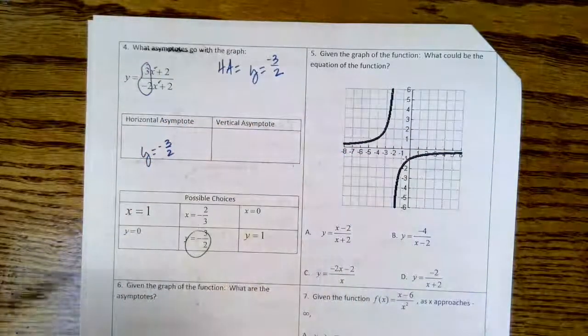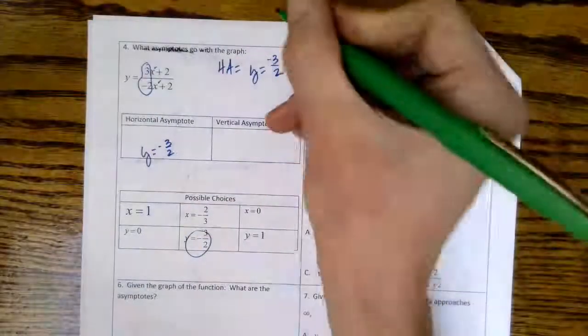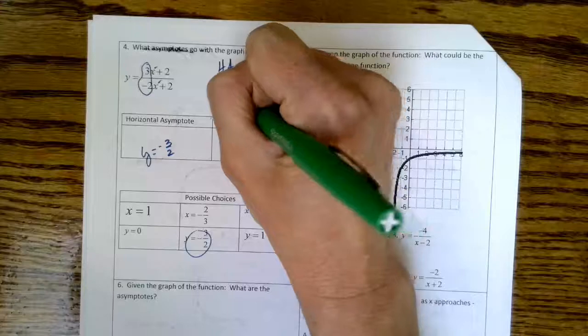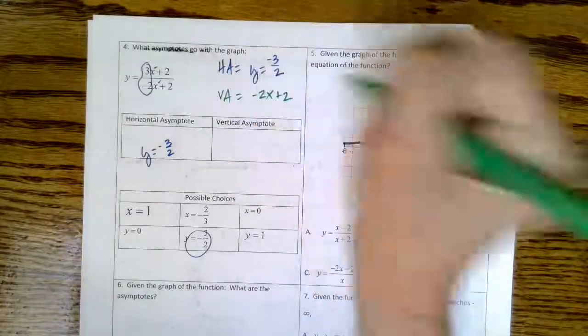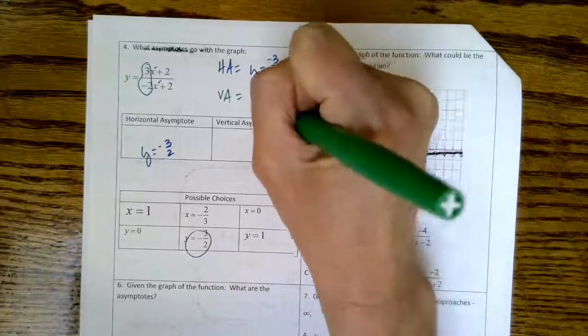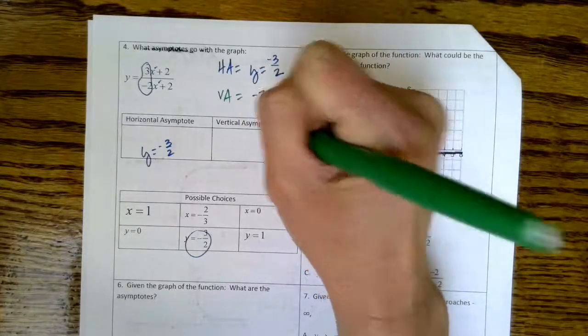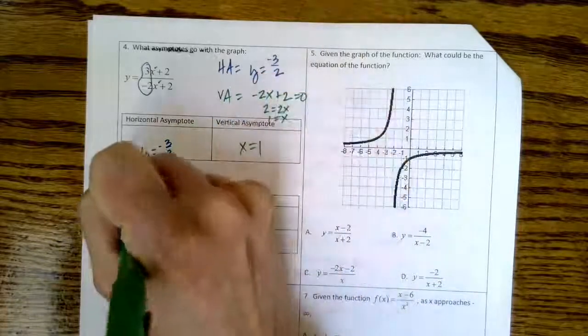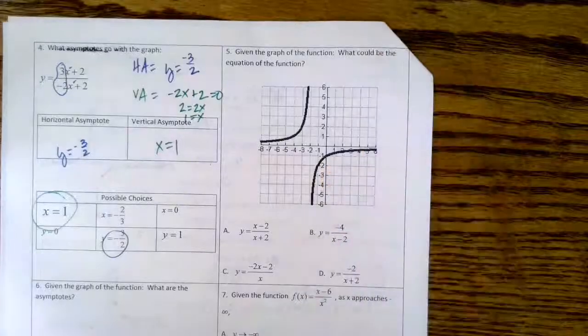And our vertical asymptote is going to be when my denominator is equal to 0. So when does negative 2x plus 2 equal 0? 2 is equal to positive 2x. So x is equal to positive 1 is going to be that asymptote.